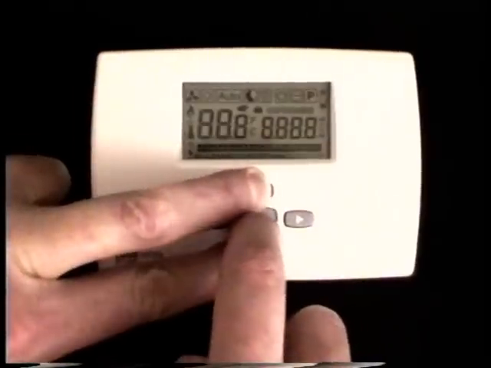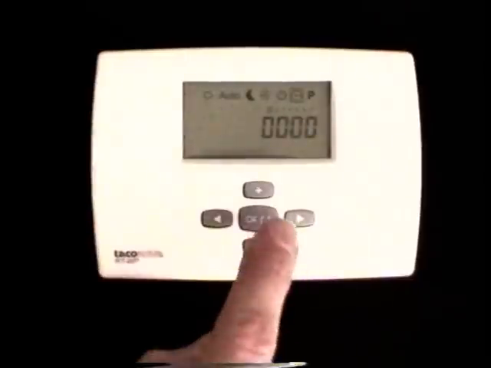To reset the unit to factory defaults, while the unit is switched off, press the plus/minus button and OK button together. After a manual reset, you will need to reset the time.